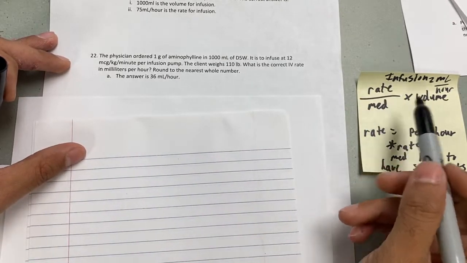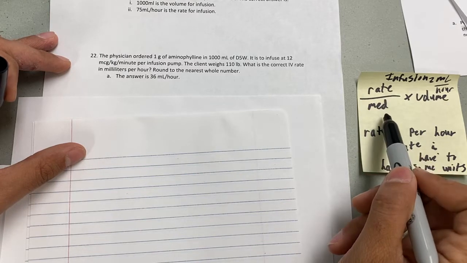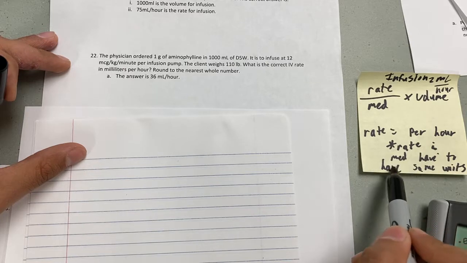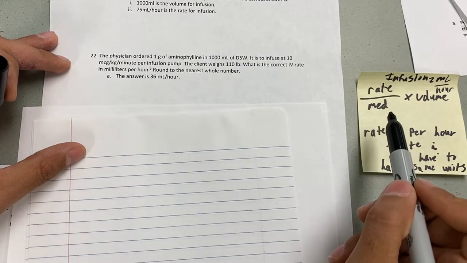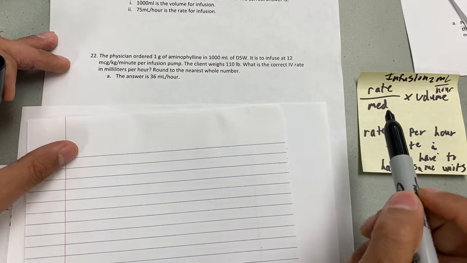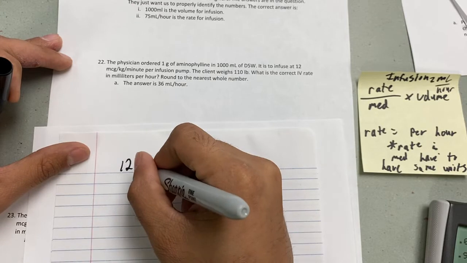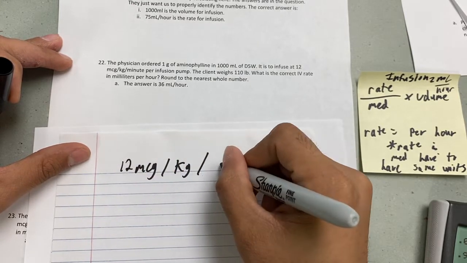Our infusion rate formula, IV rate formula, reads as our rate divided by medication times volume. The rate has to be per hour, and then the rate and the medication have to have the same units. If it's milligrams up top, it has to be milligrams on bottom. If it's grams up top, it has to be grams on bottom. So we have 12 micrograms per kilogram per minute.